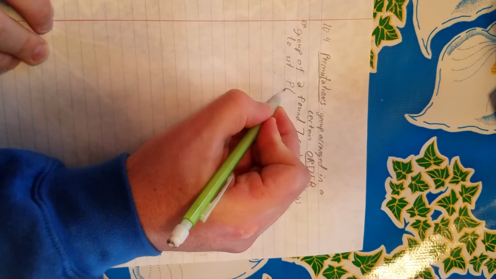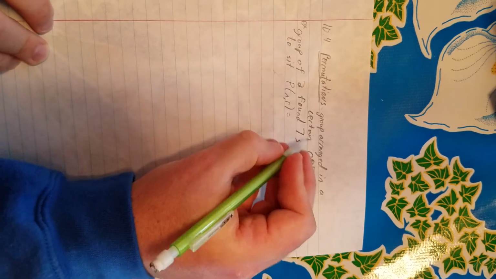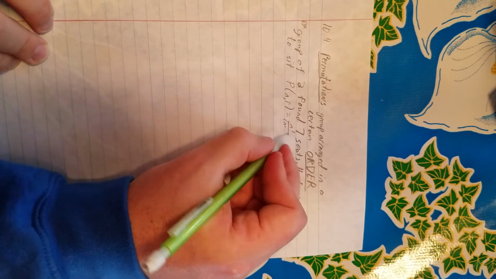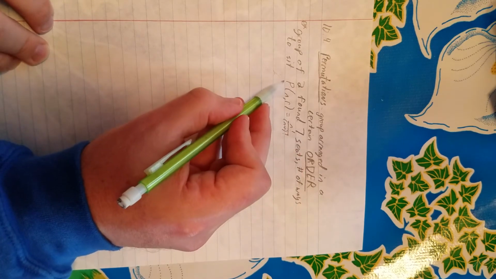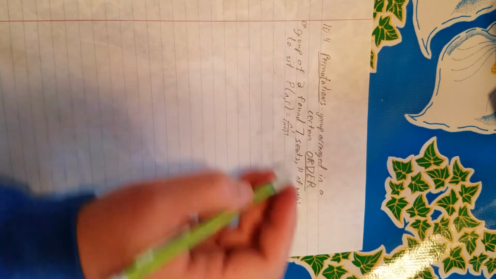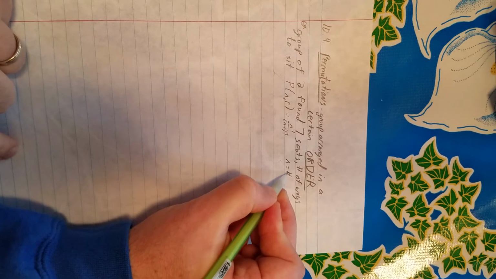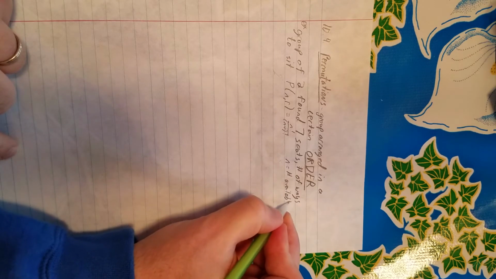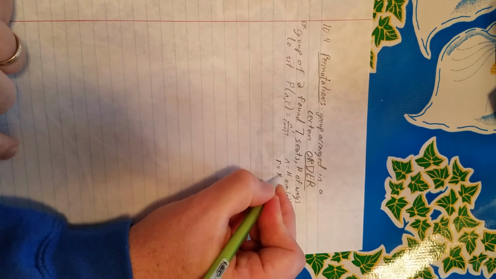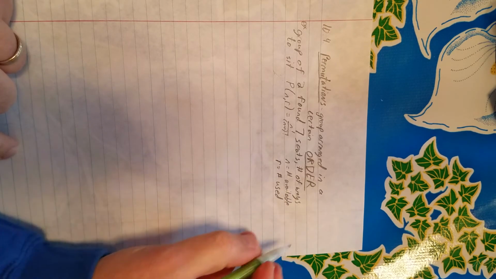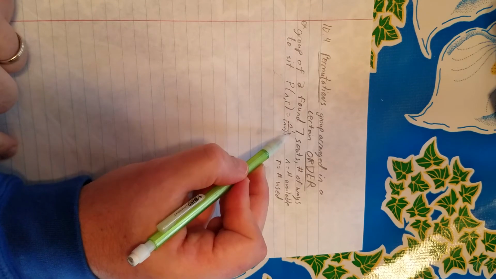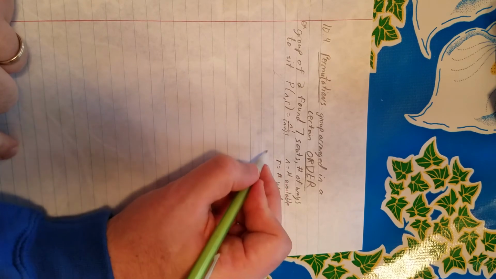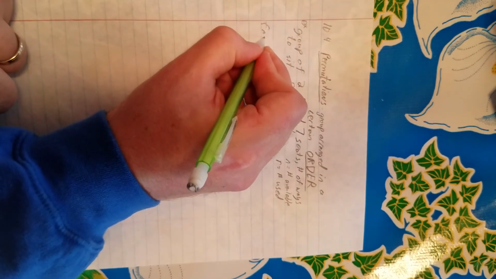The formula for permutation is this. Now I need to explain what this stuff means. What we have here is n choose r, where n represents the number available, and r represents the number used. That's equal to n factorial. What a factorial is, let's write that over here.